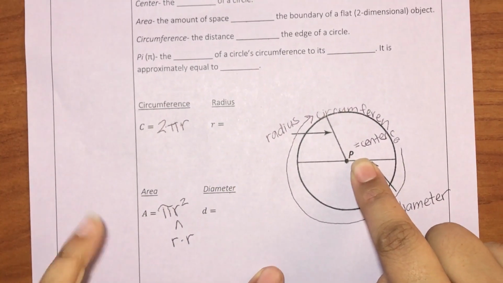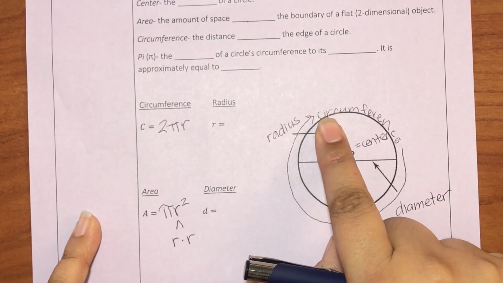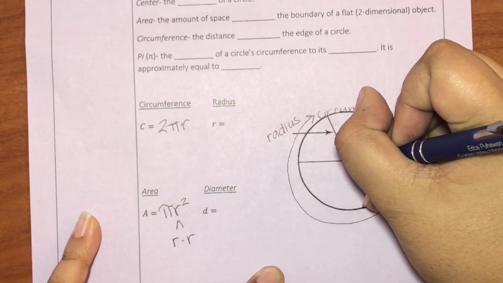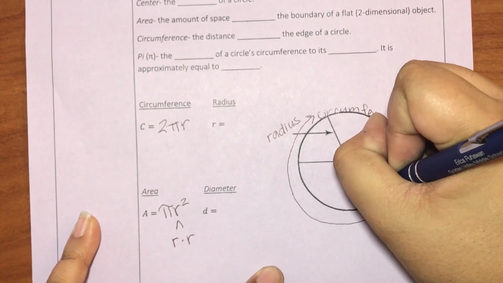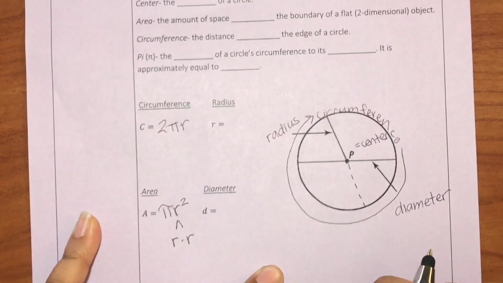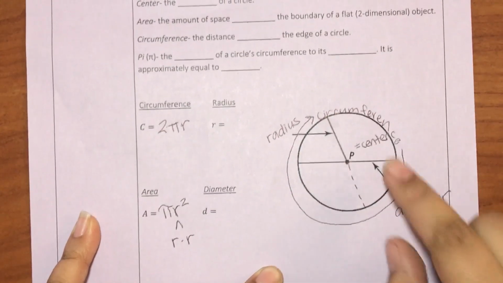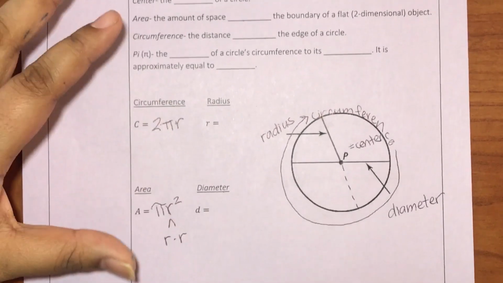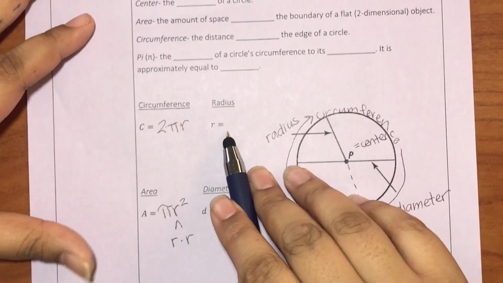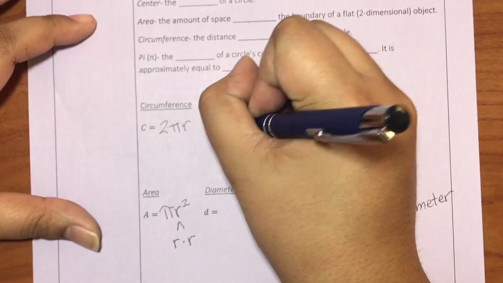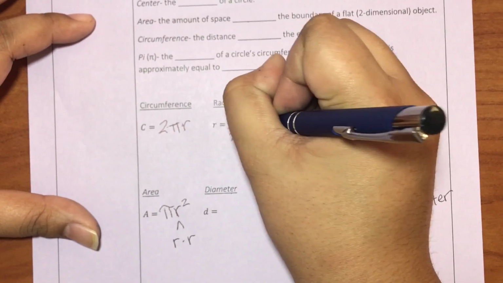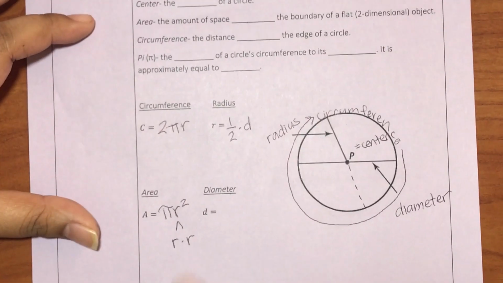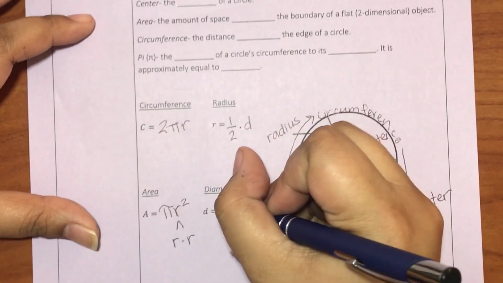What you should notice is that if you had two radii, it would actually make a diameter, right? End to end, opposite sides through the center. So what you actually have is the relationship that your radius is half of your diameter, or your diameter is twice your radius.